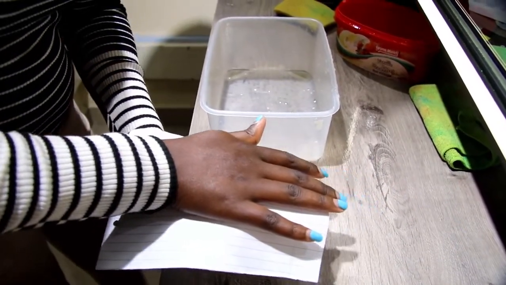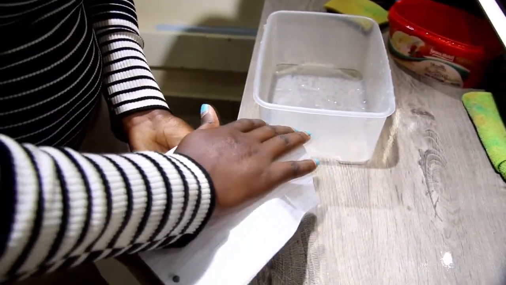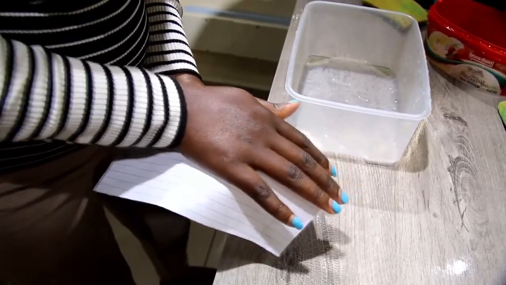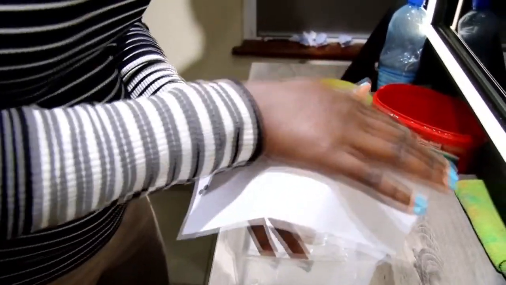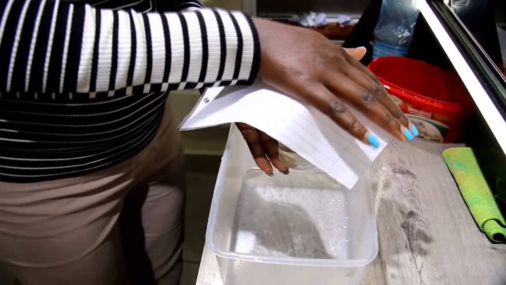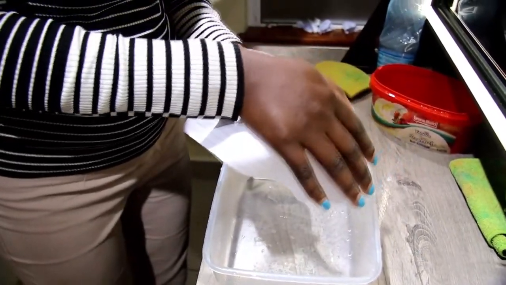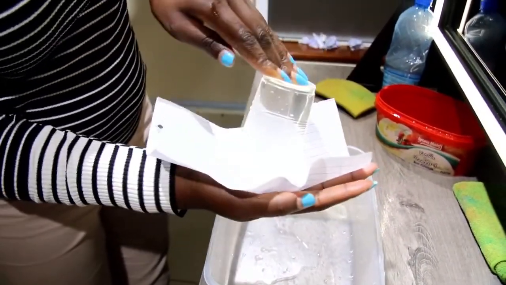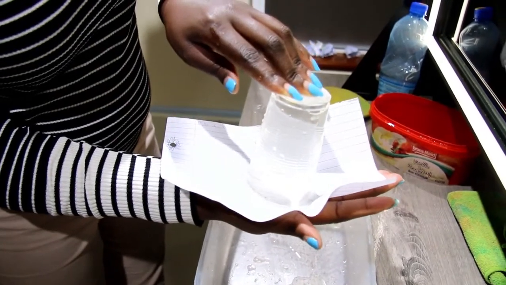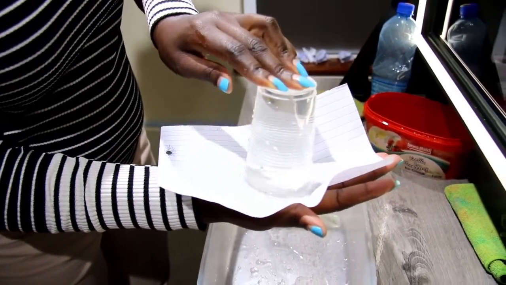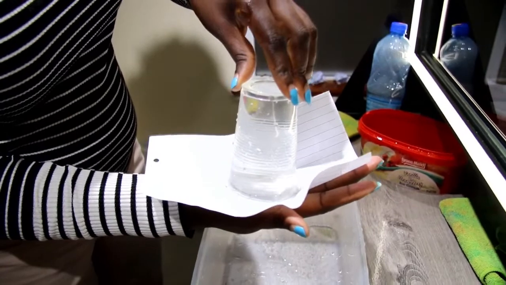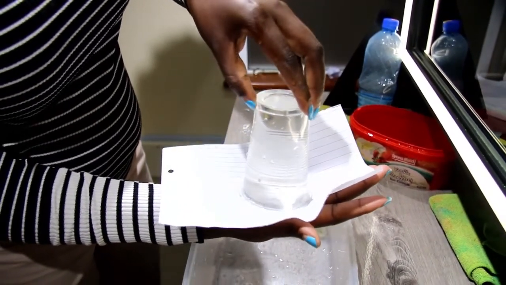So after placing it in the right place, we are going to turn it upside down. Now after turning it upside down, I will release my palm from the bottom, and then we observe what happens.